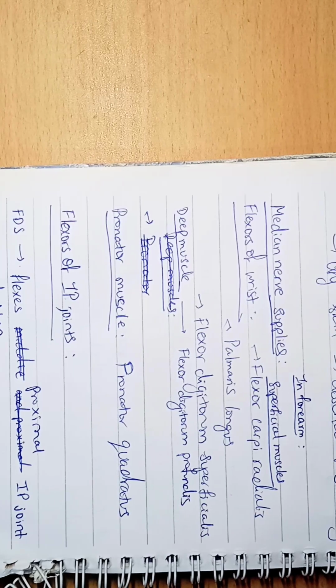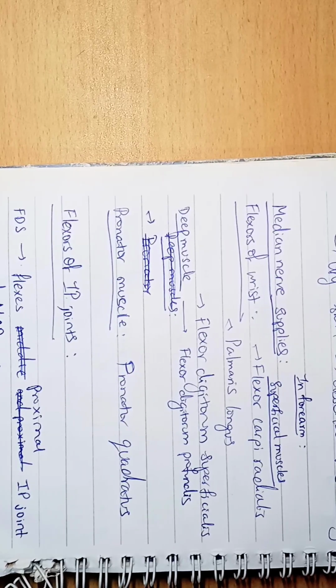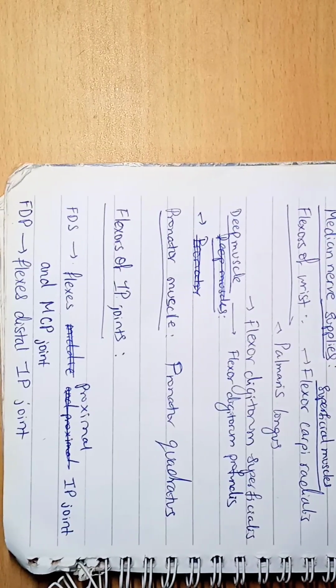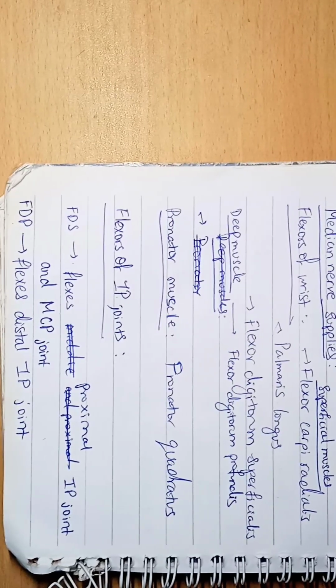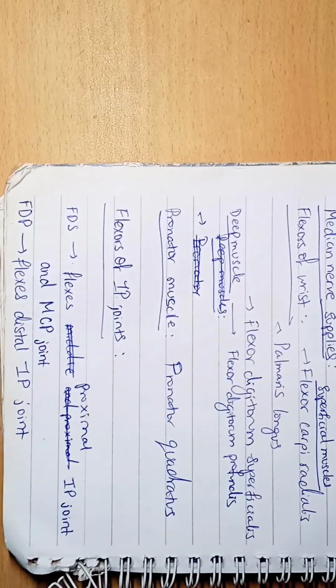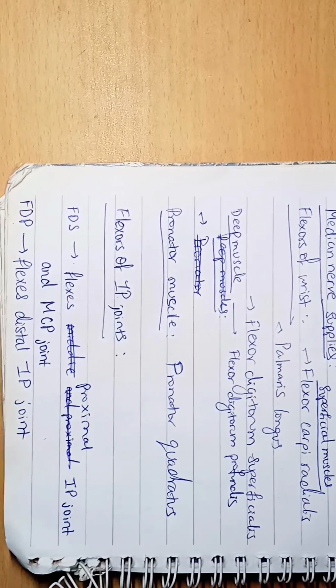It also supplies flexors of the interphalangeal joints, and flexor digitorum superficialis and flexor digitorum profundus flex the interphalangeal joints. Flexor digitorum superficialis flexes the proximal interphalangeal joint and the MCP joint, and the flexor digitorum profundus flexes the distal IP joint.